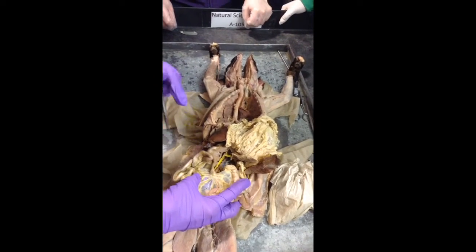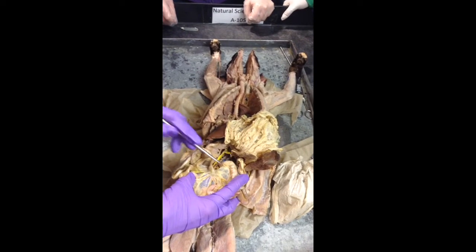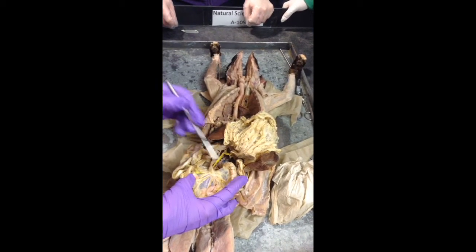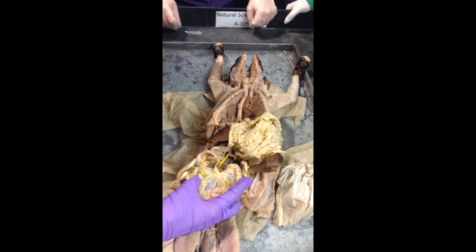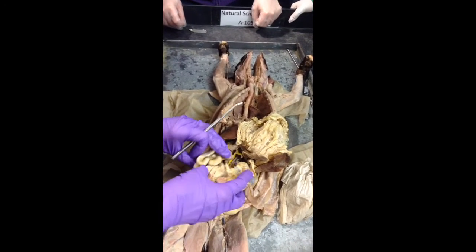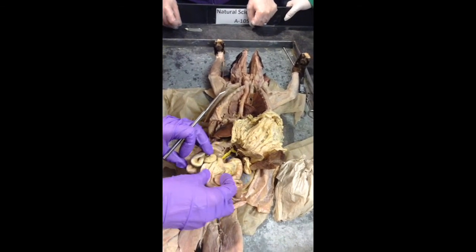Okay, mesentery, we're calling the mesentery in general. That is this very thin saran wrap-like structure that's found between the intestines, kind of helps to hold the intestines together. Okay, liver.